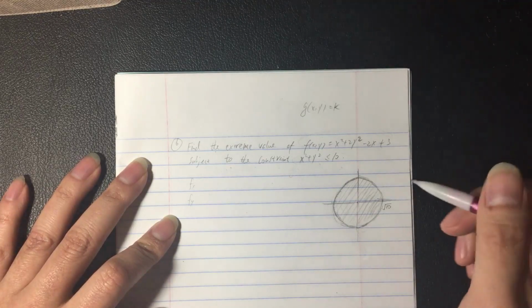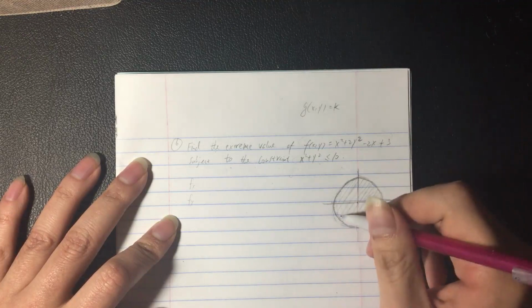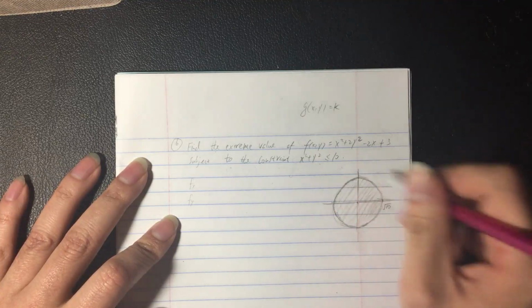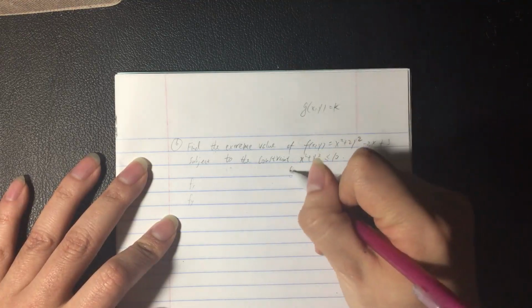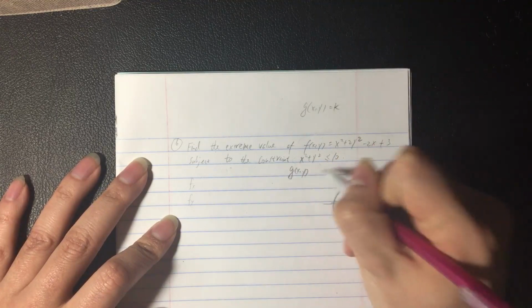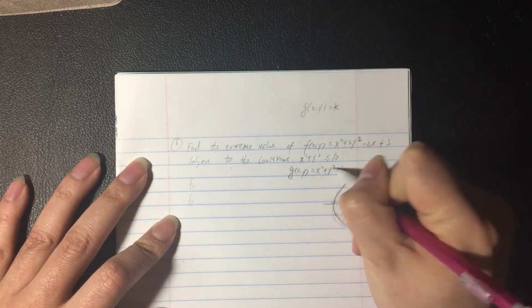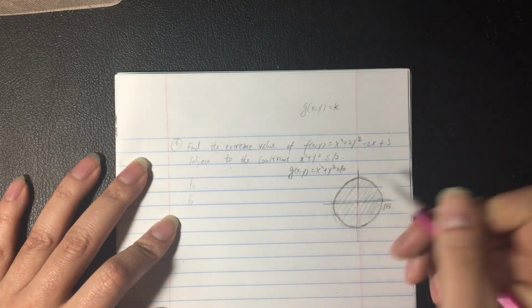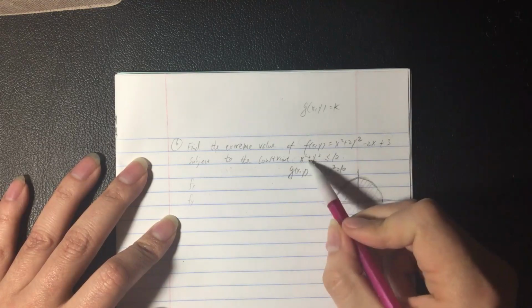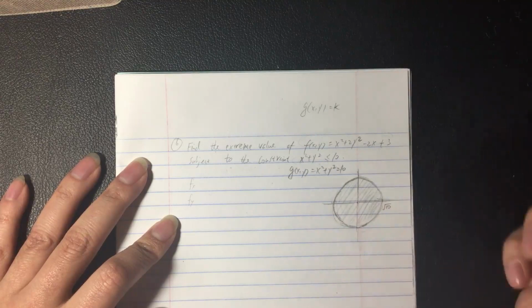Now, for critical points on the circle, I can set g of x, y equal to x squared plus y squared equal to 10.